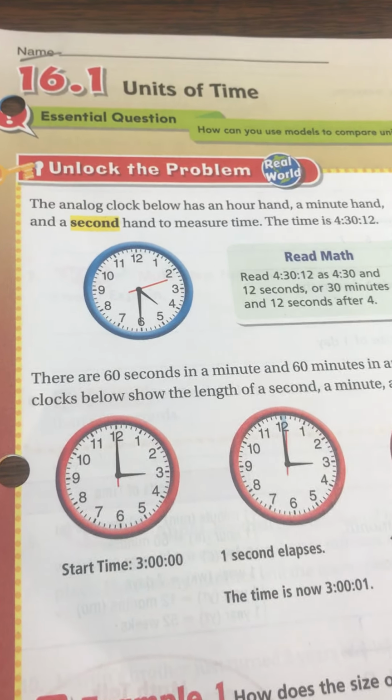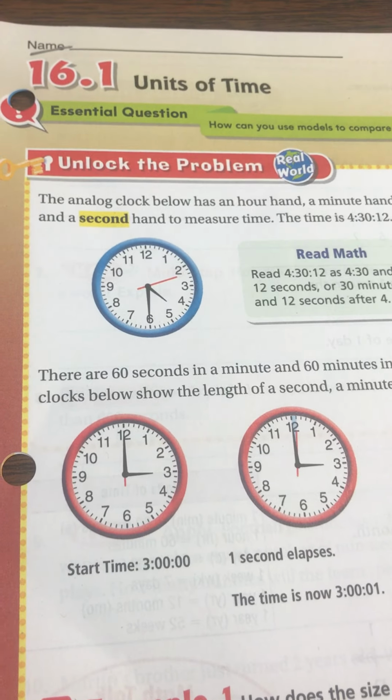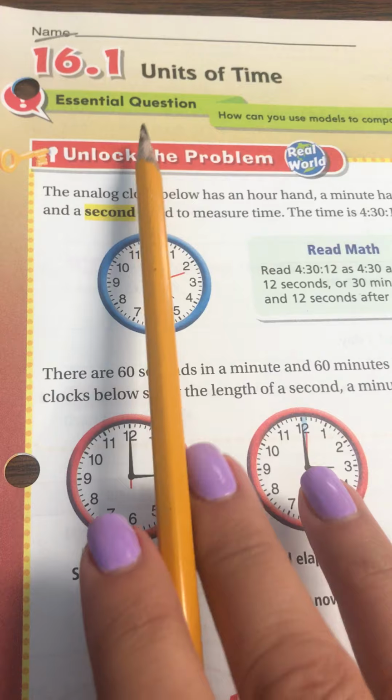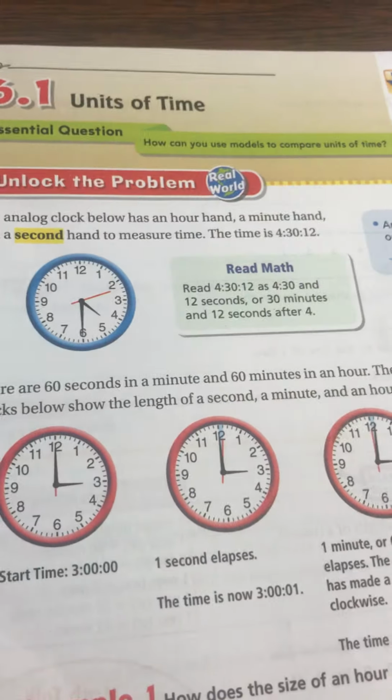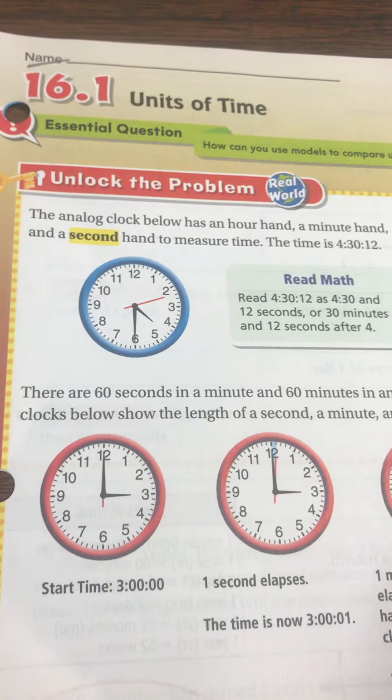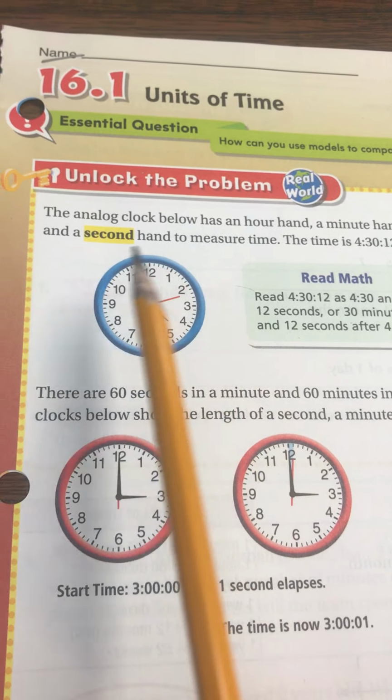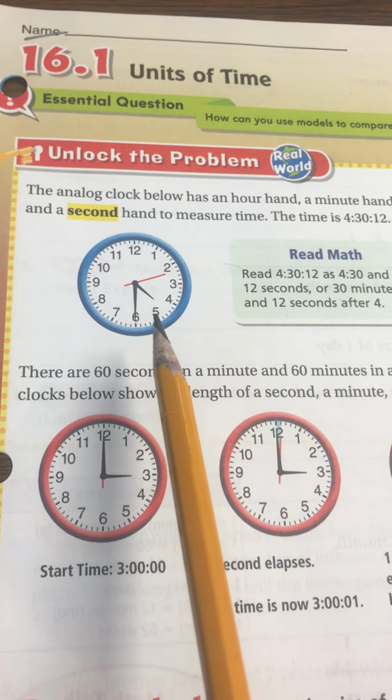So for today and tomorrow, we're going to be talking about units of time. And the essential question for this lesson is, how can you use models to compare units of time? What we have pictured here is an analog clock.